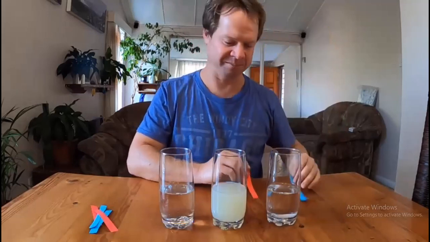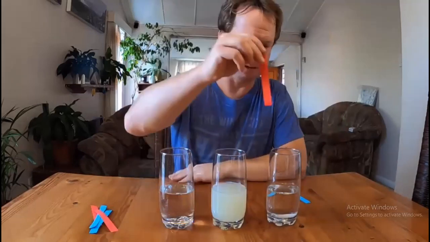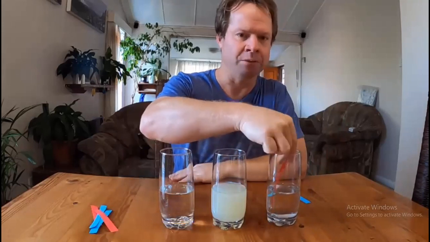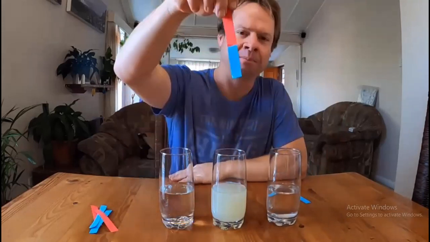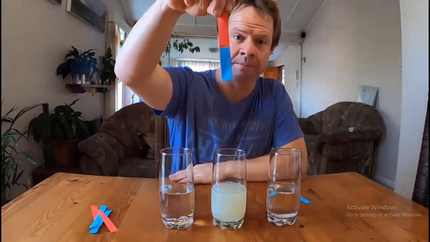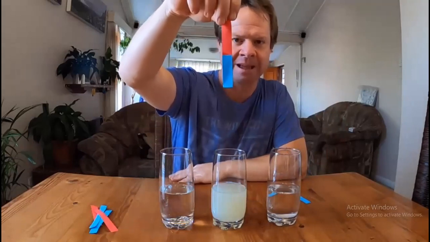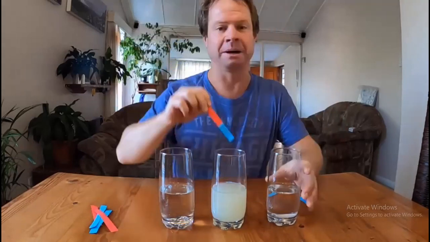Hope that makes sense. When you put the red litmus paper in a base and pull it out, the red litmus paper changes into blue as well. Remember, blue, base, blue. Therefore we can tell that bicarbonate of soda is in fact a base.